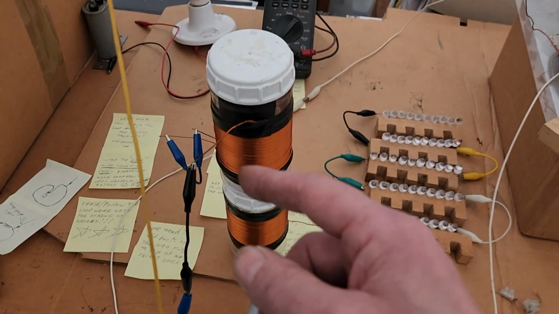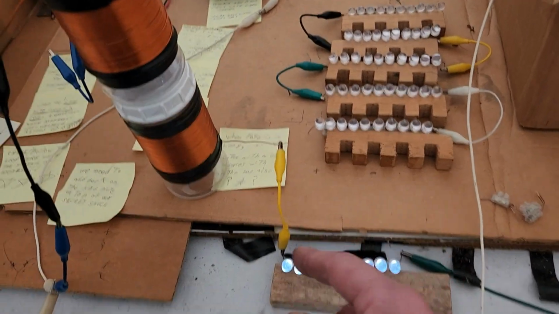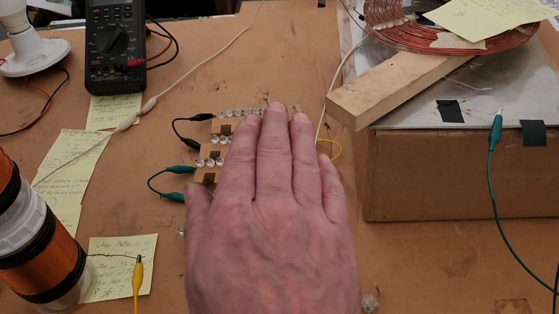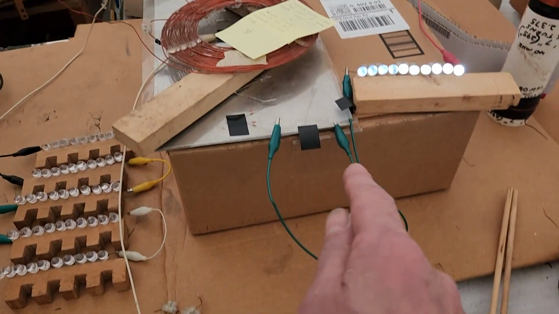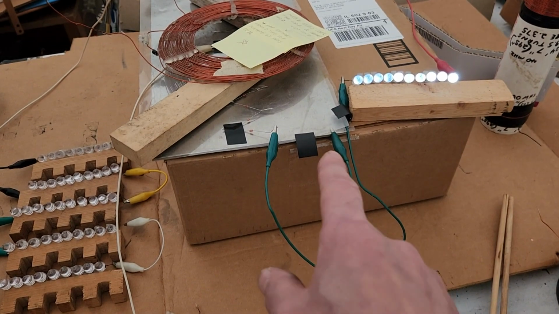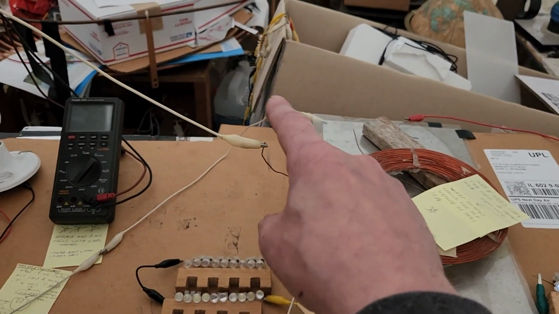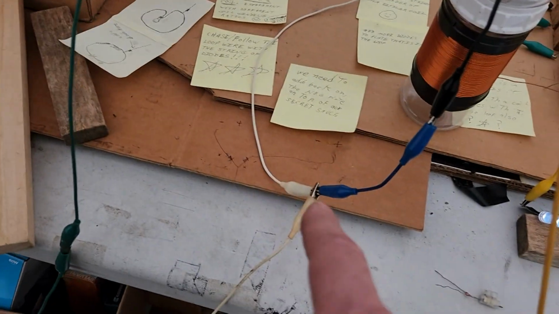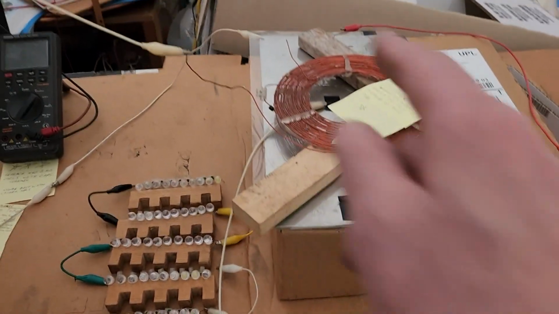Okay, these are in series with each other. Okay, there it is. Comes out there. Got 10 LEDs lit there. These are not in the system right now. Okay, this comes out and connects to one end of our plate. The other end of our plate comes out. That white wire loops around, and there's our loop. Okay, it's just a coil, LEDs, a plate.